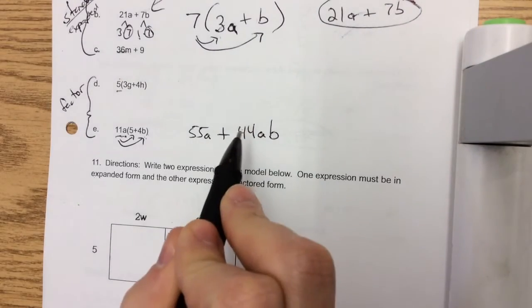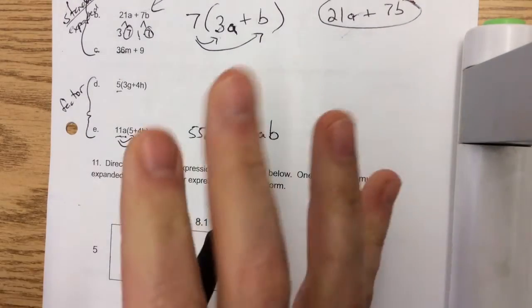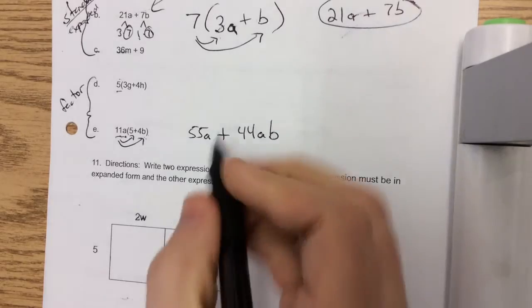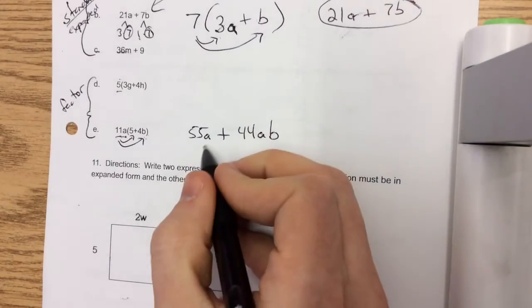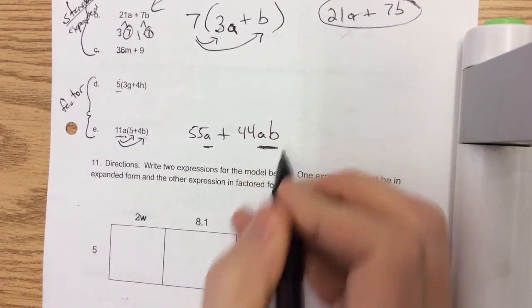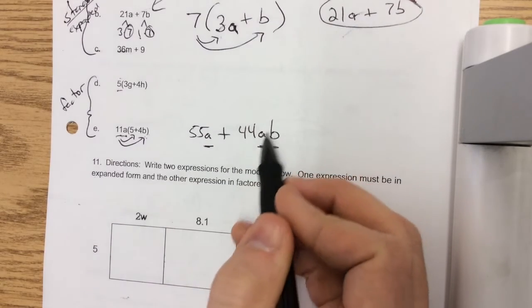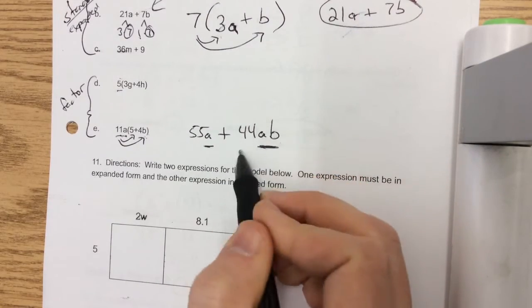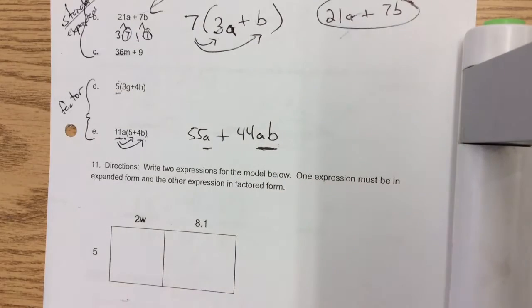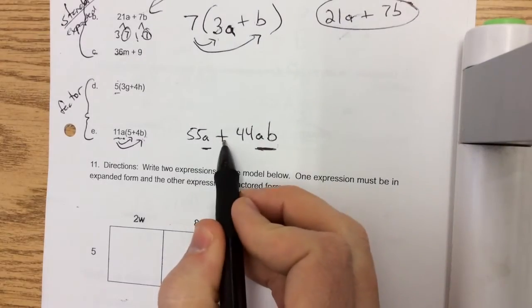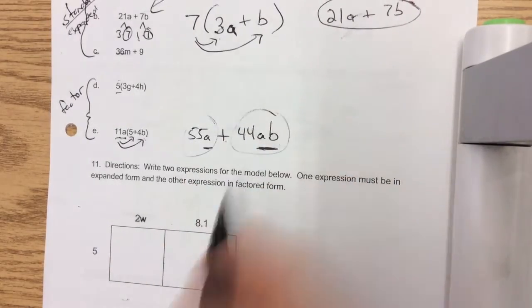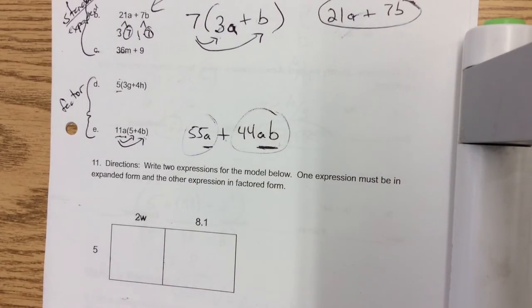Now guys, we are done. This is it. We cannot combine those together. Why not? We're not combining like terms yet. Like terms include the same variables. So yes, they both share an a. However, this one also has a b with it, this term, 44ab. So we cannot combine them together. You're not going to get 99aab because it's separated by addition. These are separate terms, and we can't do that.